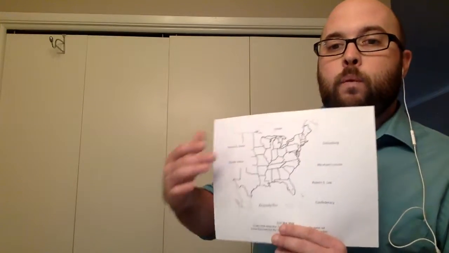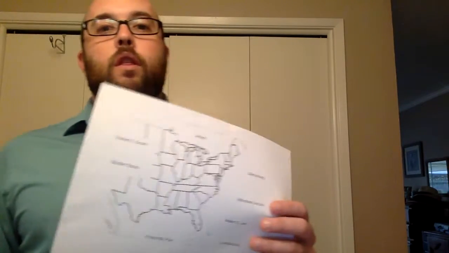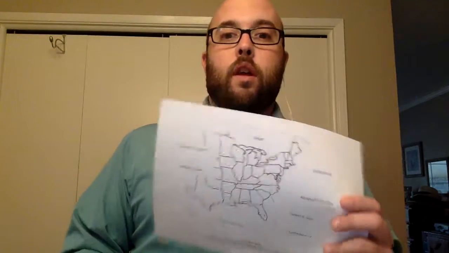Now, the reason we're going with blue for the Union and gray for the Confederate states is because that's the color of their uniforms. So later on, when we see pictures and illustrations of Civil War battles, if you see a blue uniform, you'll think Union. If you see a gray uniform, you'll think Confederacy.